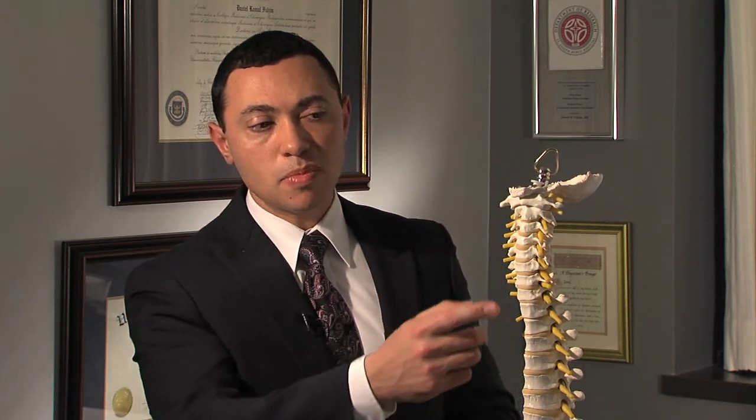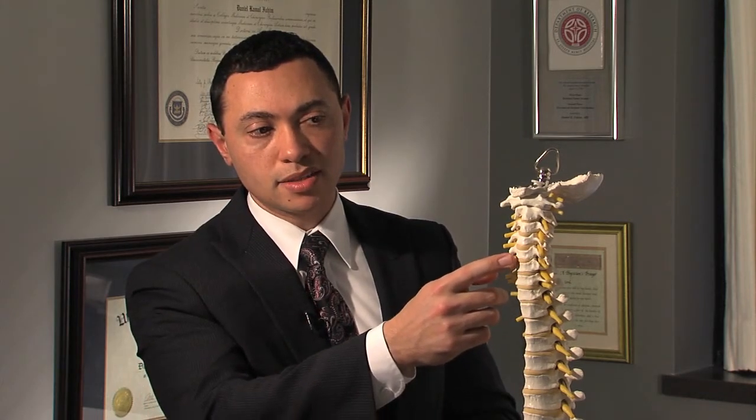So one of the diseases that's most common in the cervical spine is disc disease, a disc herniation in the cervical spine. And this model here shows the bones in white and the discs are kind of the spongy material in between. And sometimes as we get older, these discs degenerate and they can push back on the nerves. The nerves are coming down from the brain and they're exiting at each level, just behind the discs between each of the bones at each of these levels.